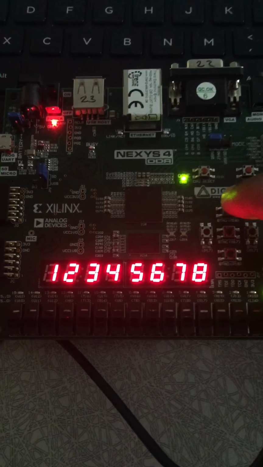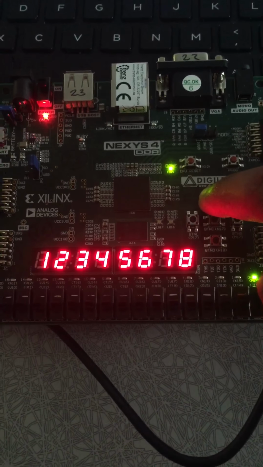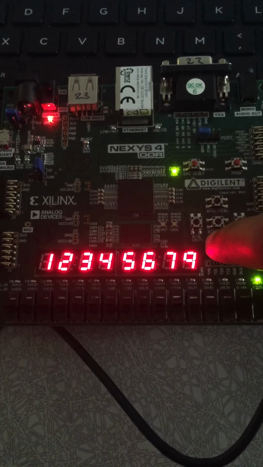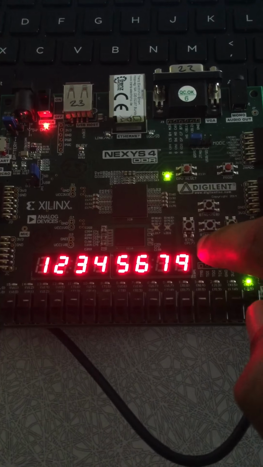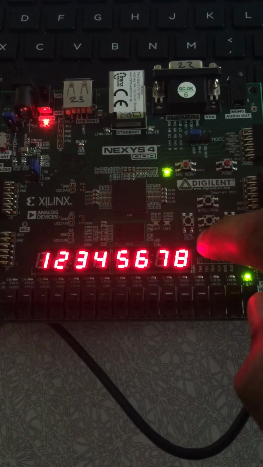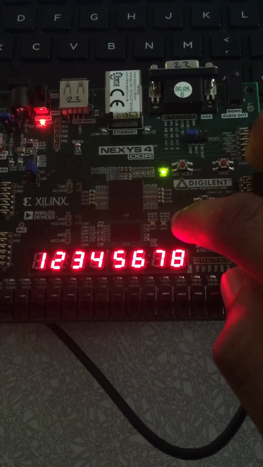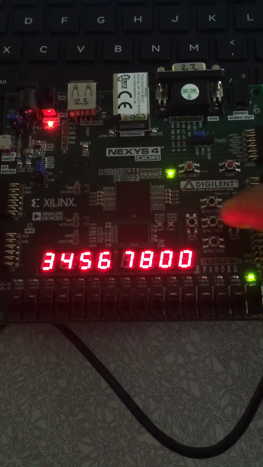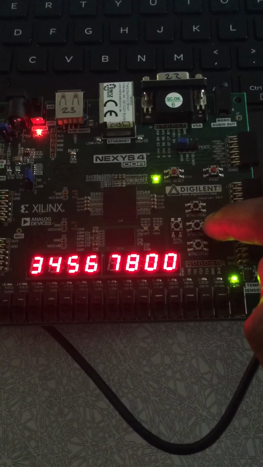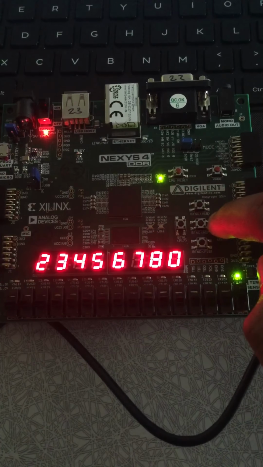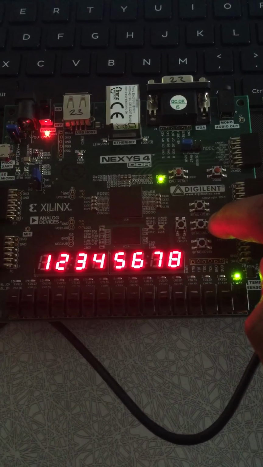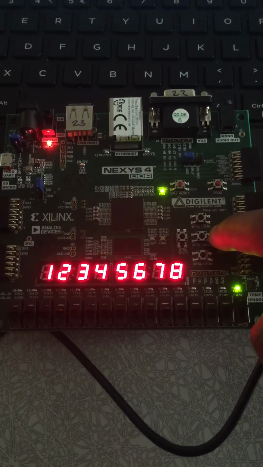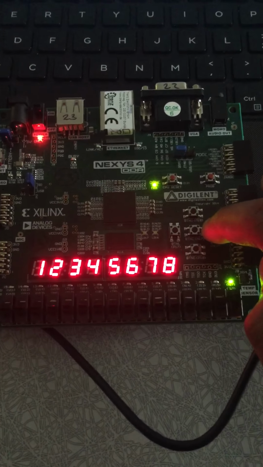Now to the functionalities of the push buttons. The up button increments. The down button decrements the value. The left button left shifts the value. The right button right shifts the value. Now the operations can be done to whichever action the user wants.